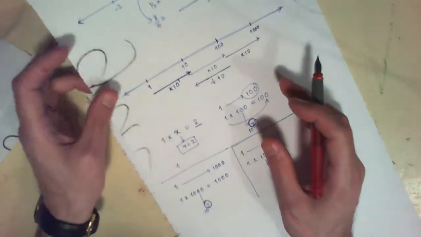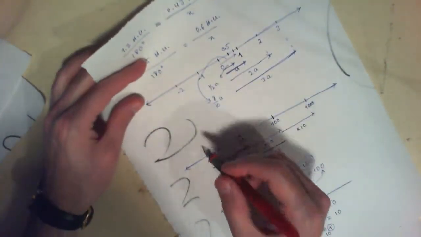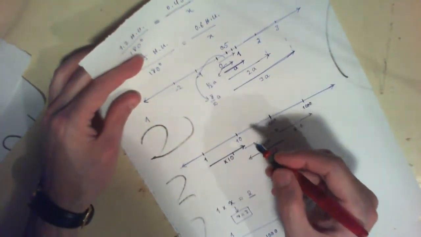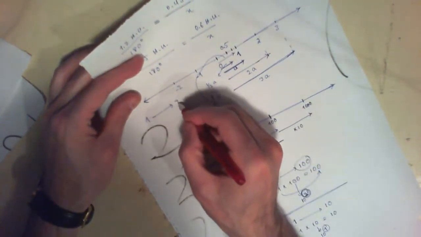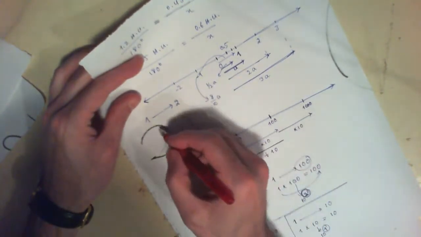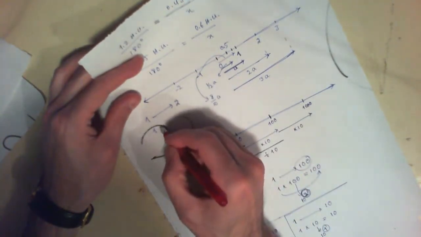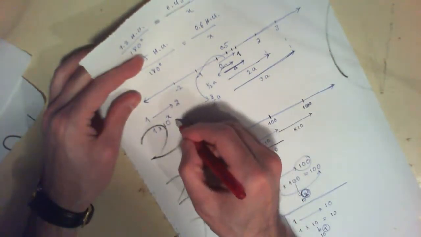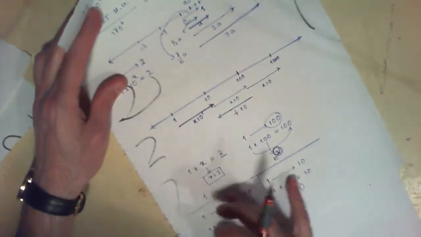Okay, so now by the same logic, if you're at 1, and you want to get to a 2, for example, you have to multiply your 1 by some power of 10 to get to a 2, as we did over here.